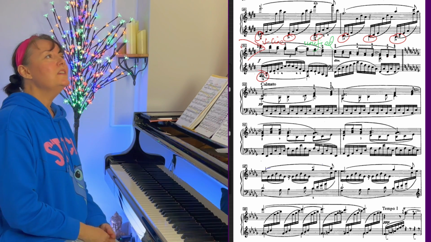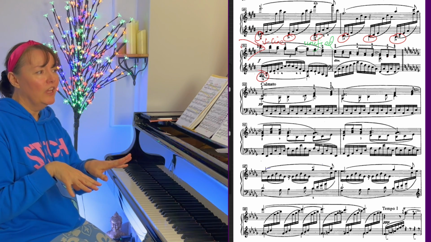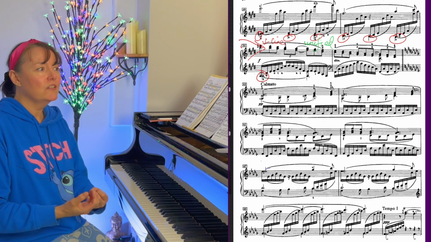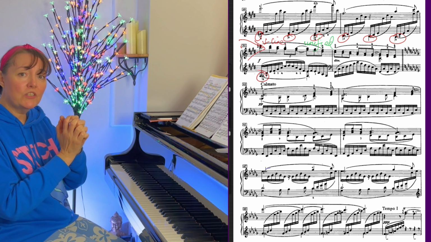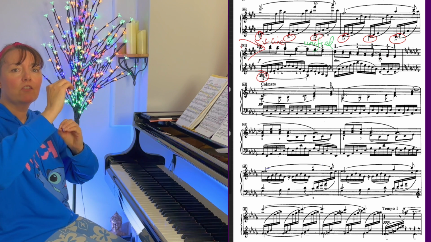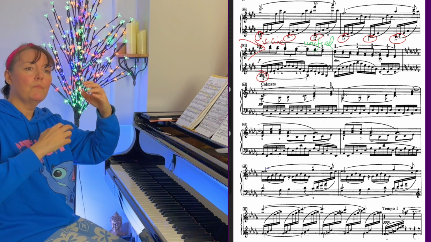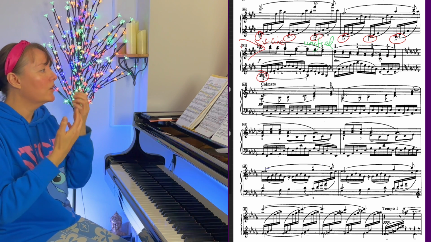So what is really interesting about this piece, if you scratch down and look at the thematic content, is how it's constructed from the very basics: a rising third, a descending step, an up step, a down step, which is a turn that is just a decoration.